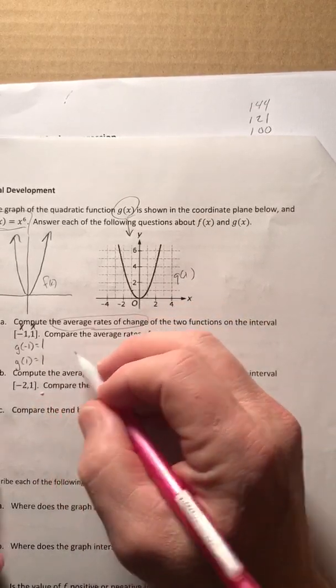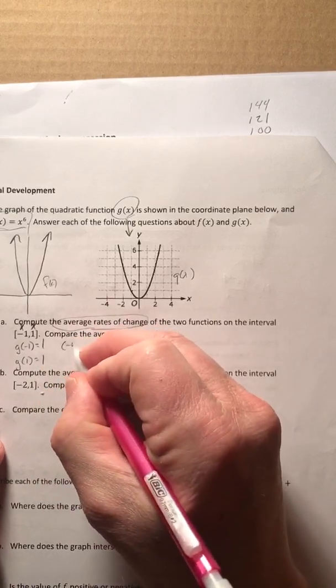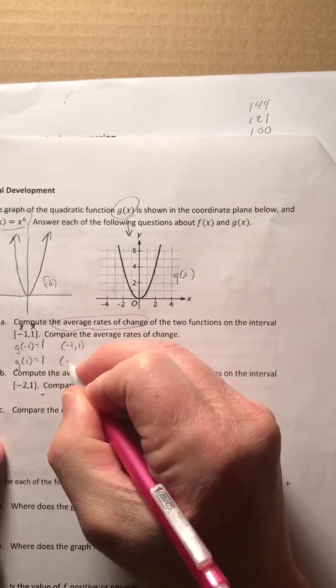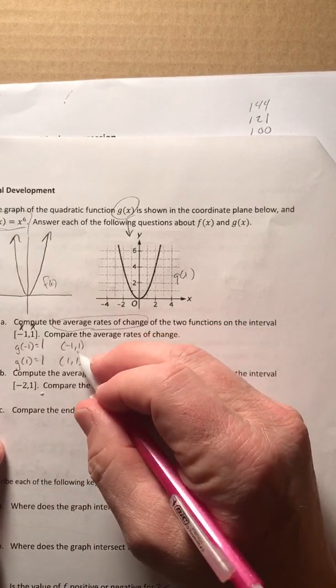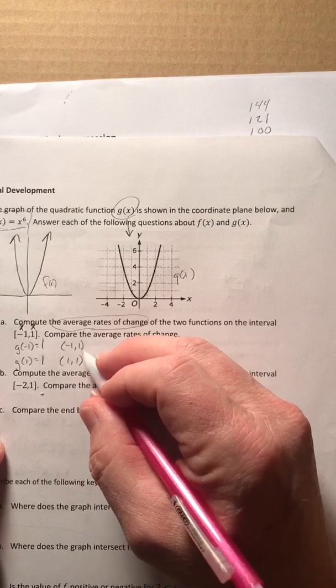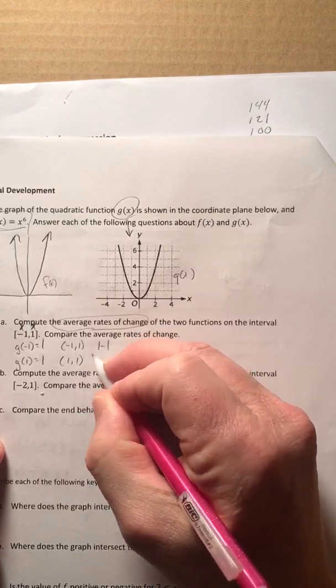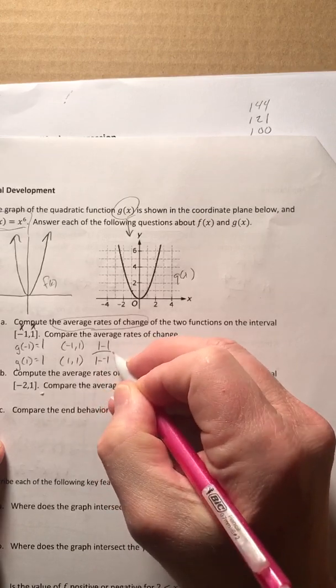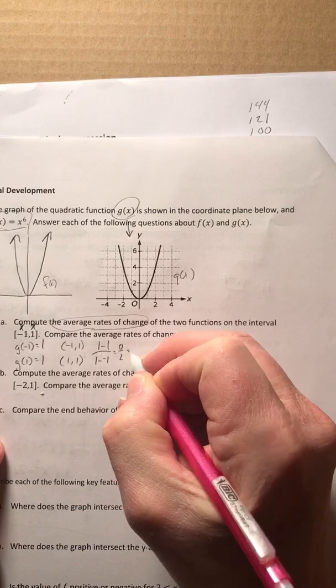All right, so now if we compute the slope, the points are (-1, 1) and (1, 1). So all we got to do is put that in our slope formula. Again, it's y2 minus y1 over x2 minus x1, so it's 1 minus 1 over 1 minus -1, which gives us 0 over 2, which is 0.